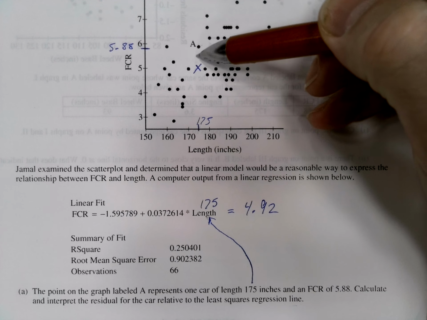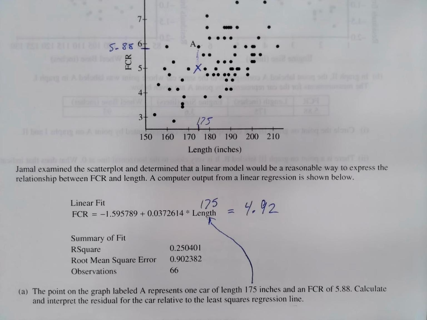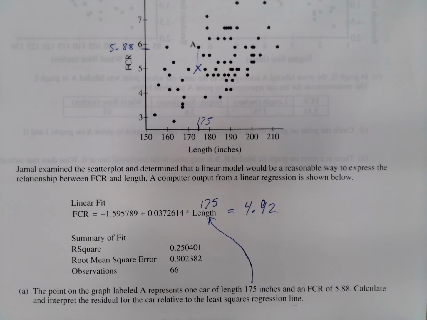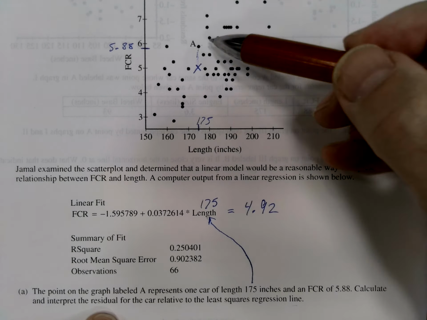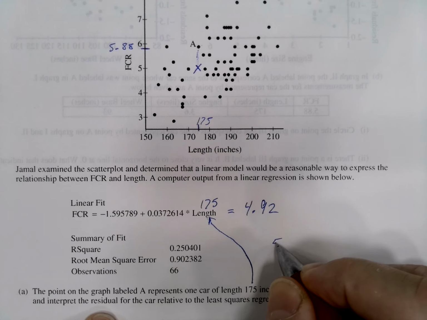Well, the difference in those two is my residual, right? That's your residual. So that's what they want you to calculate. Take your real data point, 5.88, subtract the prediction, 4.92, and you will get 0.96 as your residual. So that's part A. Let's take a look at what they said.